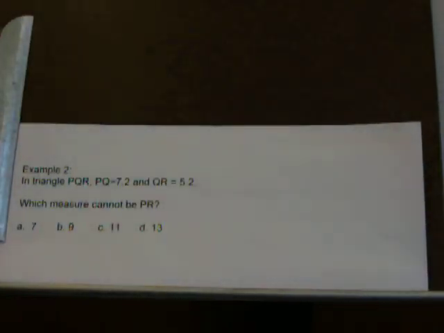The last example that you guys are going to do has 4 choices. So take a look at this particular problem, see which measure cannot be PR, pause it now, and then come back.